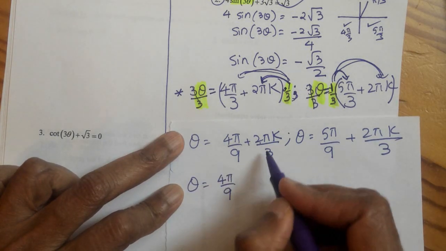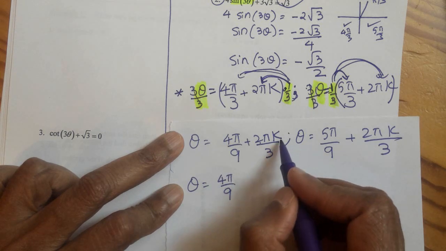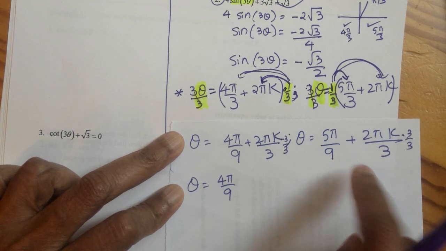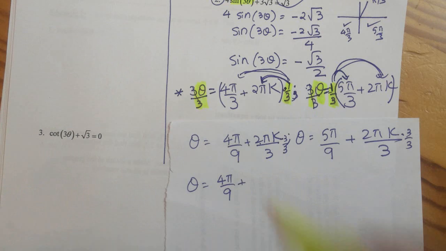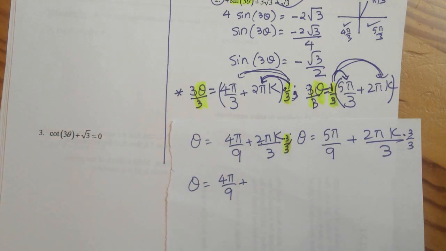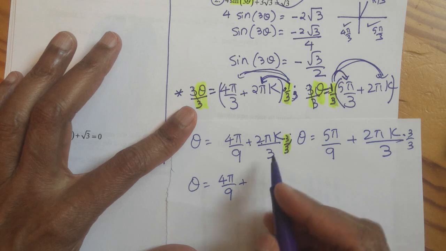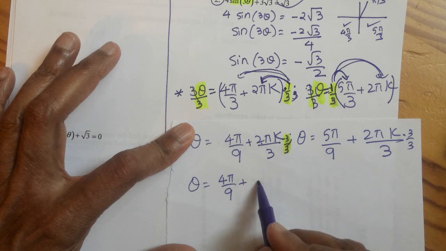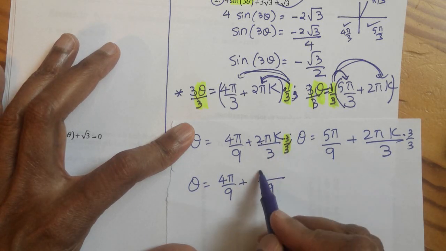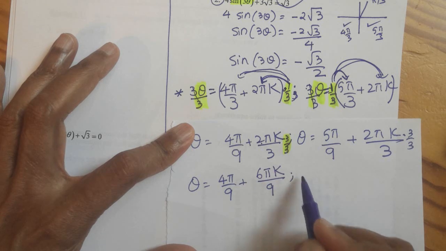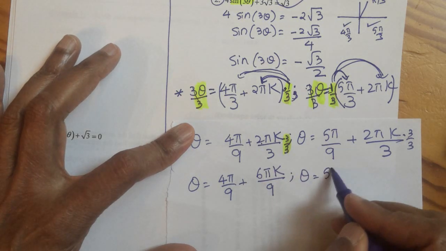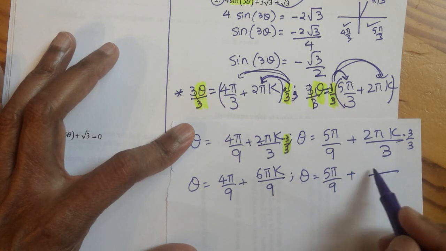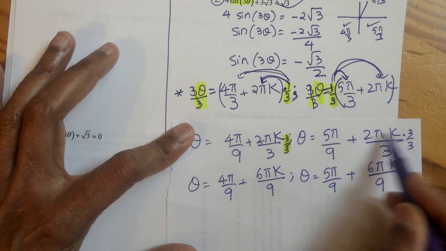You want them to both have 9 as the denominator, because this is 9, this is 3. I can multiply top and bottom of this with 3, top and bottom of this with 3. Because this is also 9 and 3. So this is what I did. Why did I do this? So that they'll have the same denominator. So this becomes 4 pi over 9 plus 2 pi, top and bottom, right? So you have to multiply both. So bottom is 9, that part is easy. 2 times 3 is 6, so this becomes 6 pi k. And theta equals 5 pi over 9 stays the same, plus 3 times 3 is 9, that was our goal, and my top is the same, 2 times 3 is 6, 6 pi k.